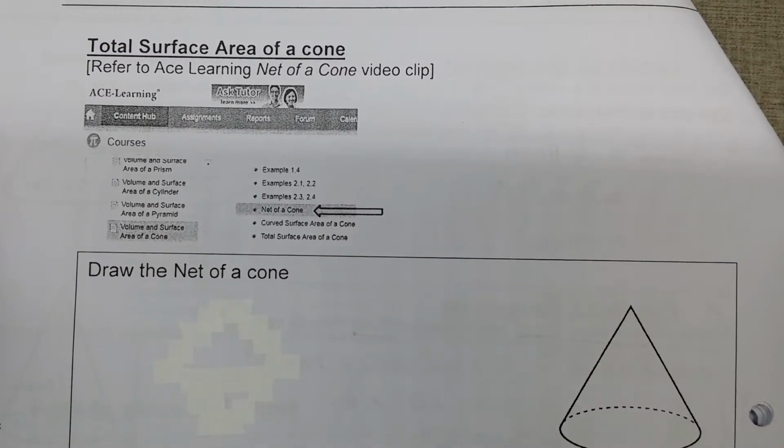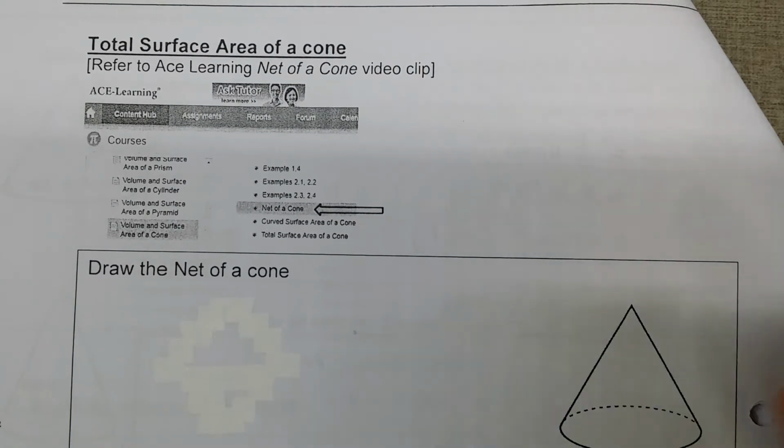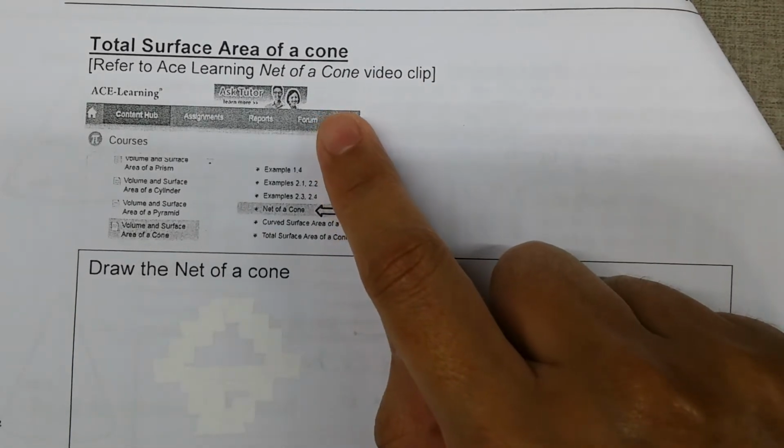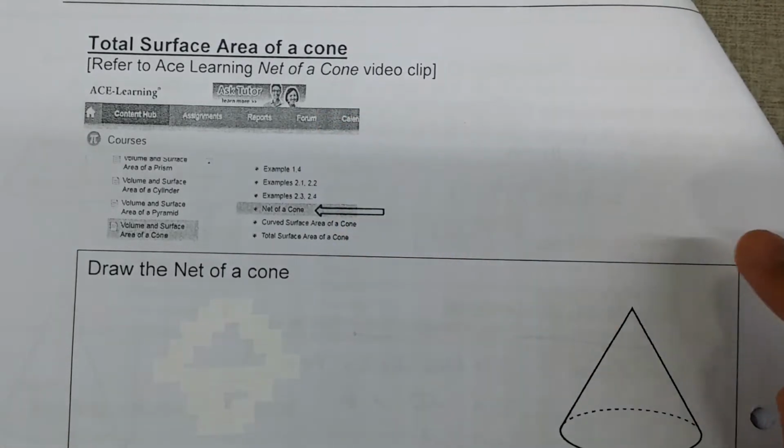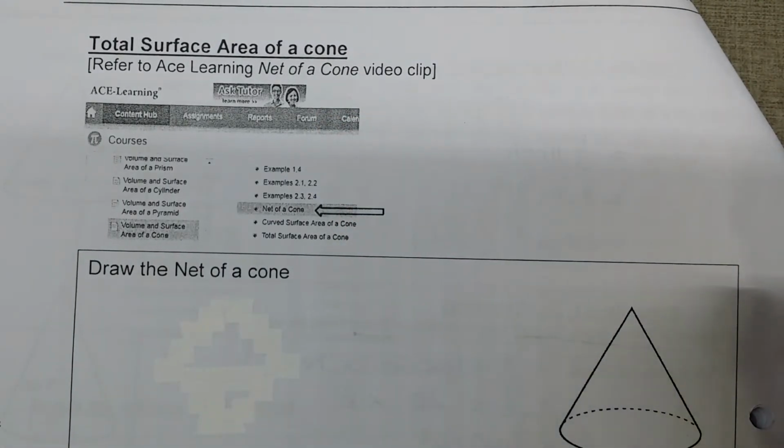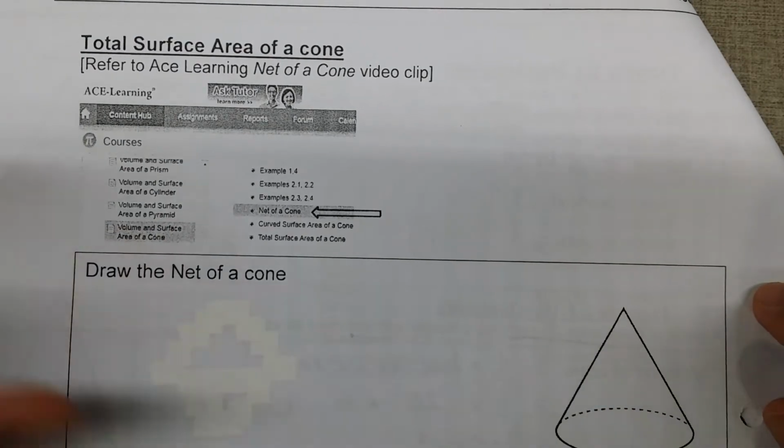Right, now let us continue with total surface area for cone. We are at page 4 of worksheet 9D. If you manage to look at ACE Learning net of a cone video clip, you should be able to visualize how the cone looks like, for the net of the cone.